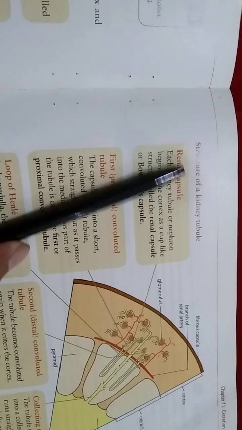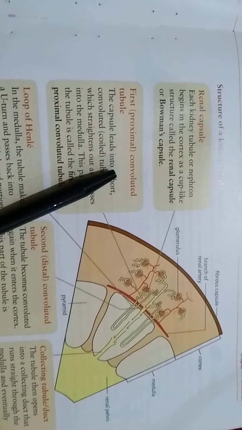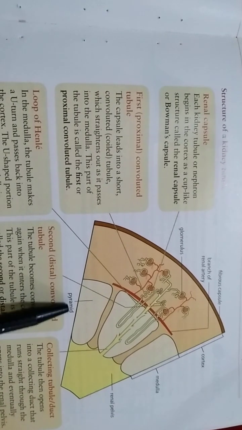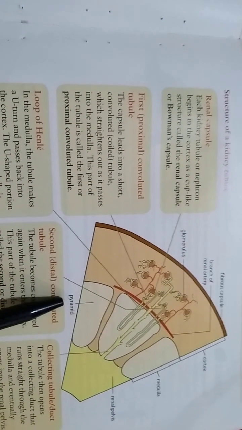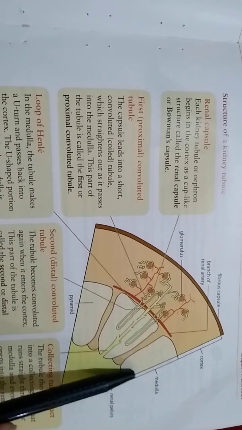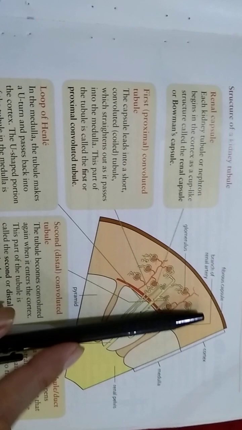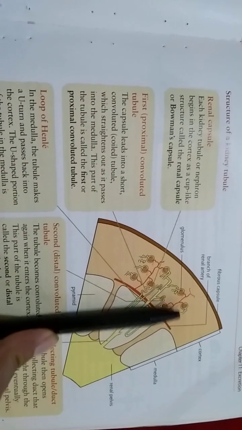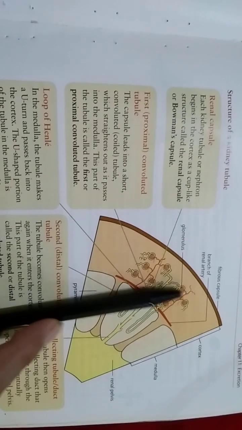Now we discuss the structure of a kidney tubule. Under microscopic examination, here are the pyramids, the outermost part medulla, and then the outer part cortex. Fibrous capsule. Here are the branches of the renal artery and the glomerulus.